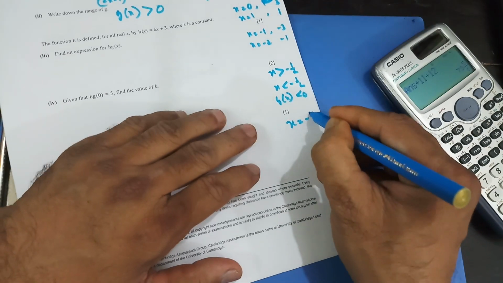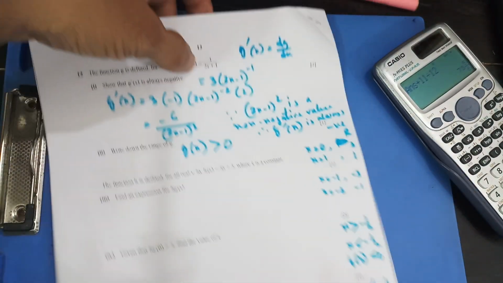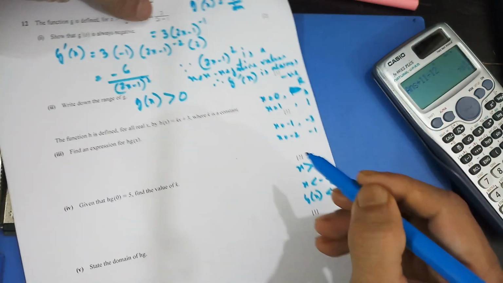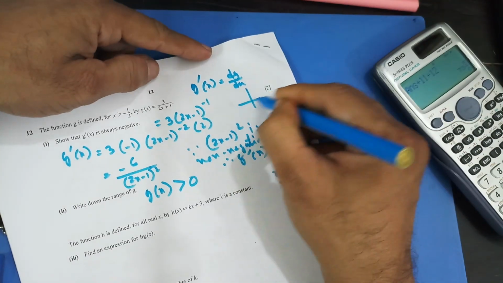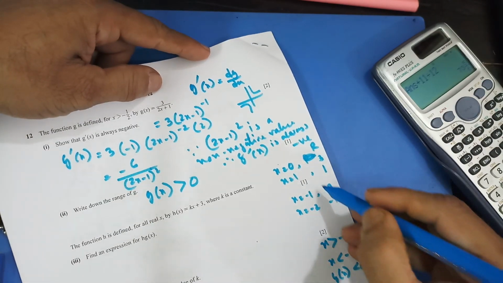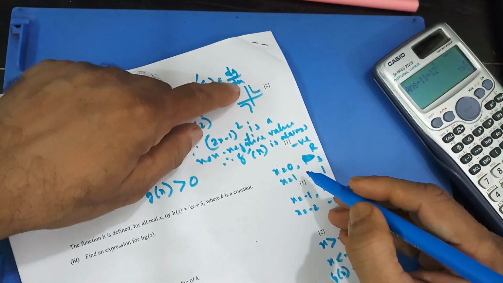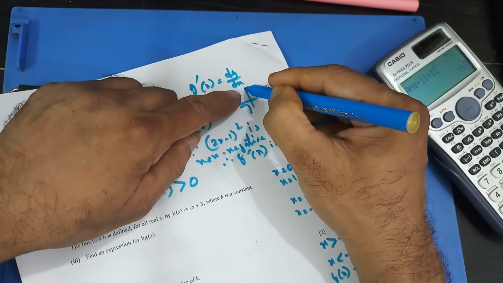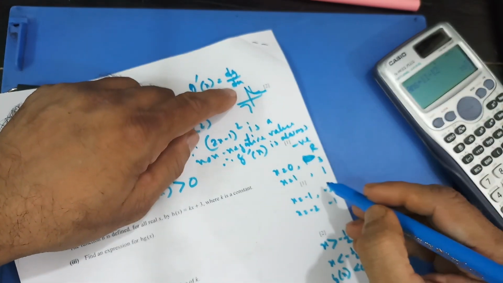Now x cannot be equal to -half, because if it's -half, then the denominator is going to be 0. So the graph should be something like that. When x is 0, it's going to be 3, so (0, 3), it should be something like that.